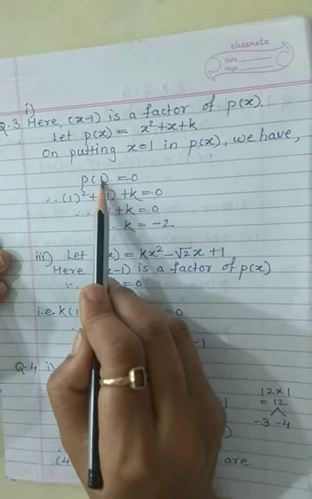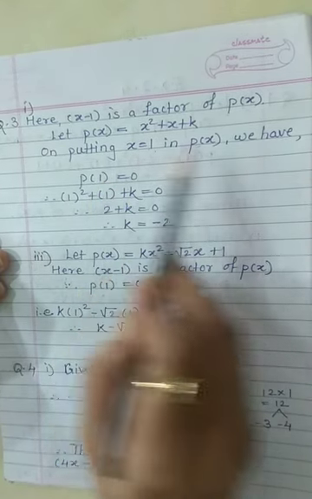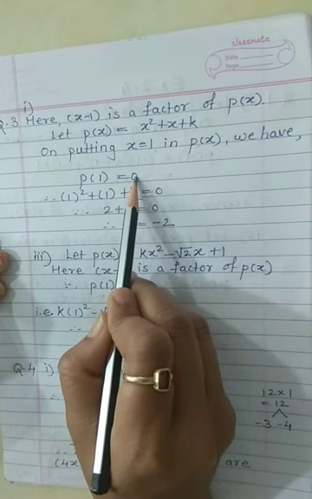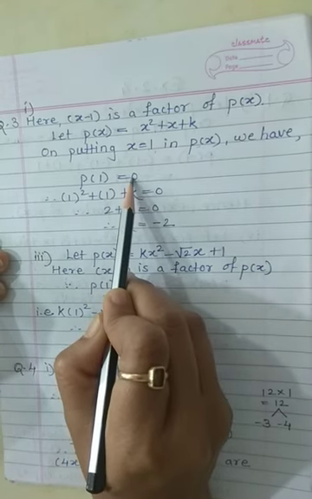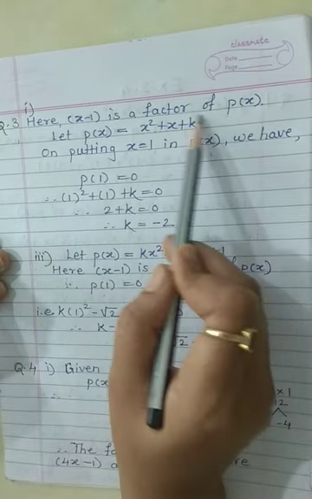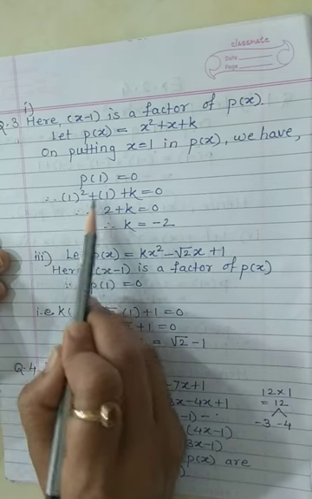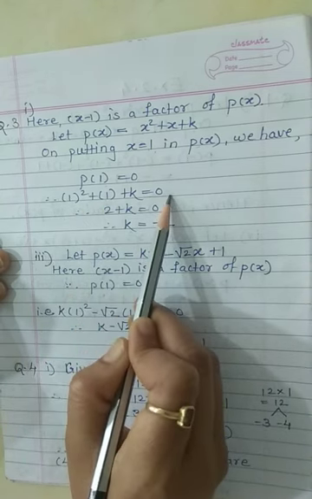That means p of 1 is equal to 0. Therefore, what is p of 1? By putting 1 in this given polynomial, 1 square plus 1 plus k is equal to 0.